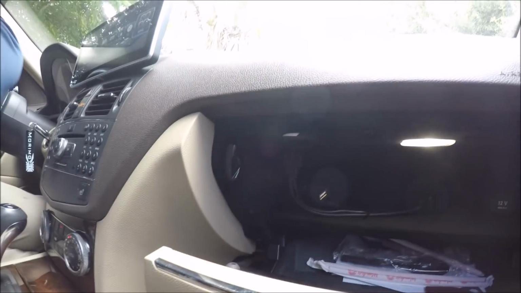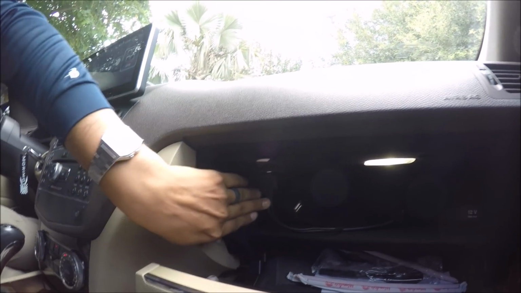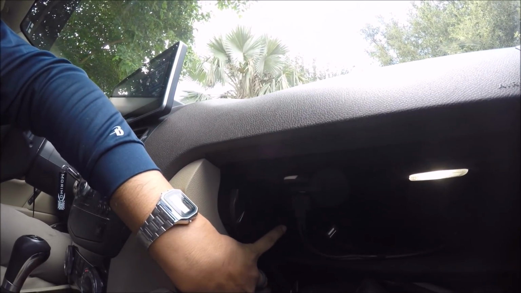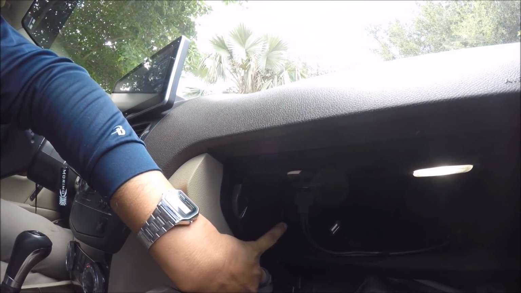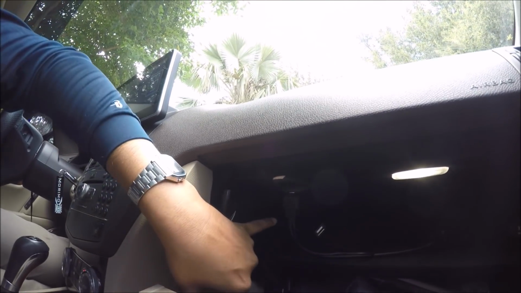Alright, so lastly, you guys wanted to see how did I get the USB plug and my auxiliary into this location. And the answer is simple. I drilled a hole over here. This is a 13/16 drill bit. Yes, there is a 13/16 drill bit, and I drilled it in right here. It's about a pinky distance away from the lock mechanism.